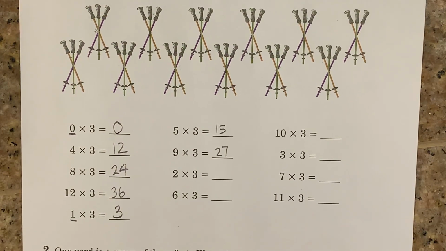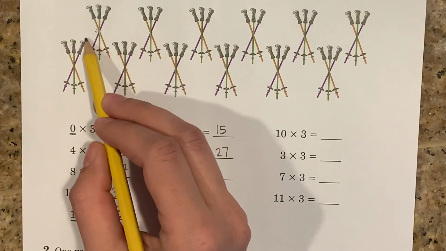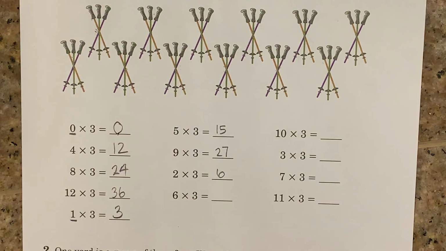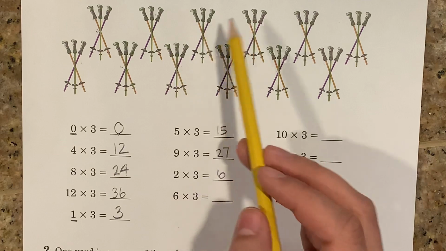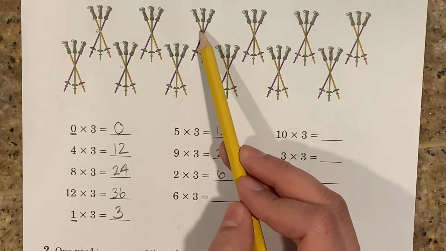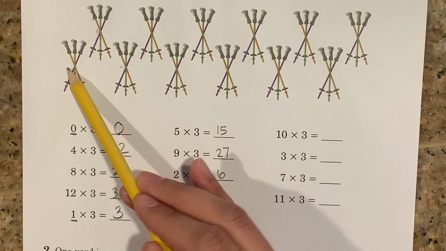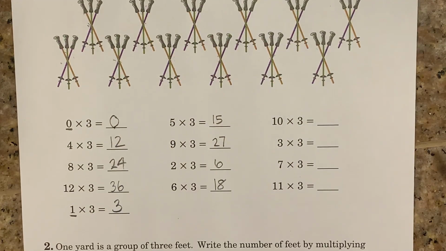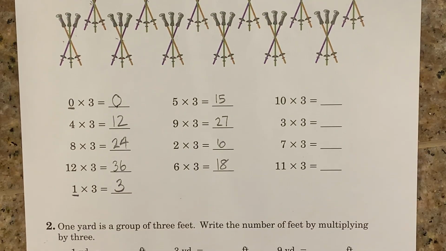Two times 3. 1, 2. And we're going to count all those sticks. 1, 2, 3, 4, 5, 6. 6 times 3. 1, 2, 3, 4, 5, 6. Now we're going to count by 3s. 3, 6, 9, 12, 15, 18. Okay, I'm going to give you guys some time to do these last 4 on your own, and then I will double check them with you. So go ahead and do that now, please.